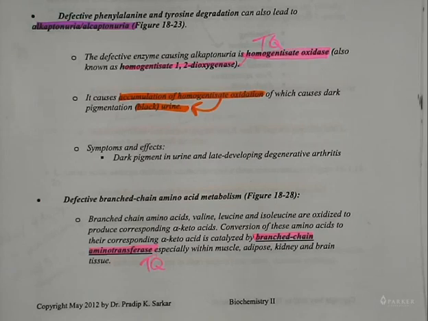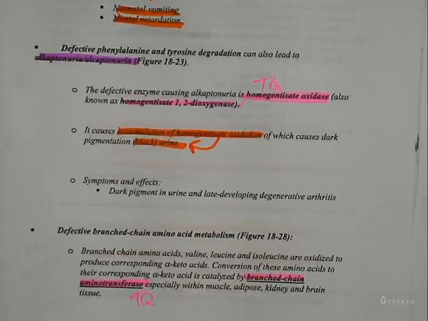So if you're phenylketonuric. Now this one's a little better. We can have a little bit of fun with this. This is alkaptonuria. Spelled two different ways, whether it's with a C or a K. I don't care how you spell it. Alkaptonuria. This is a problem with phenylalanine and tyrosine degradation.